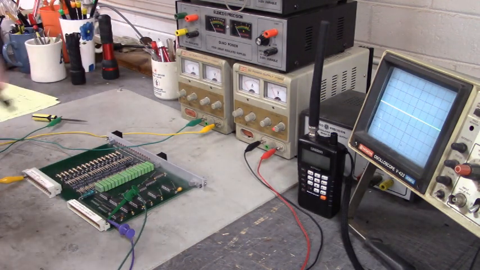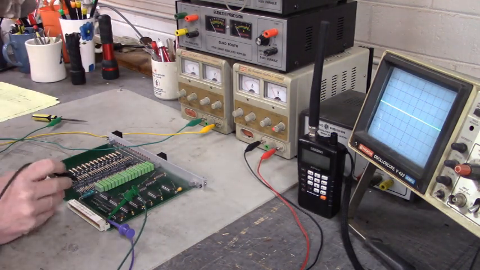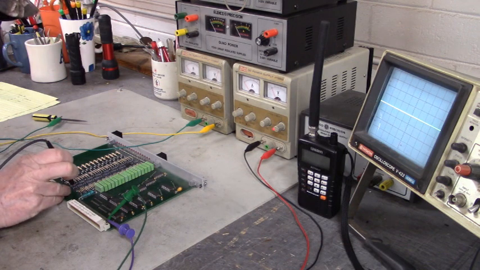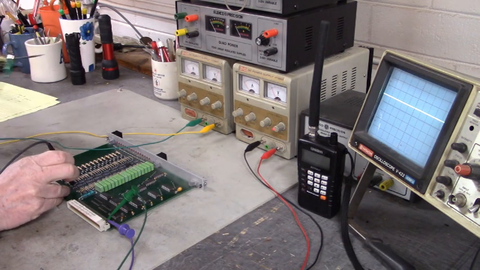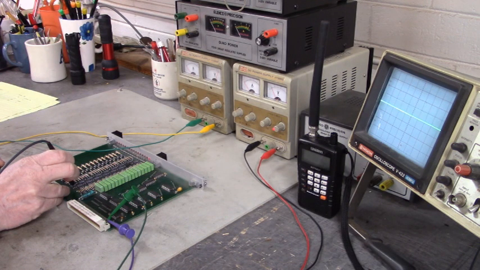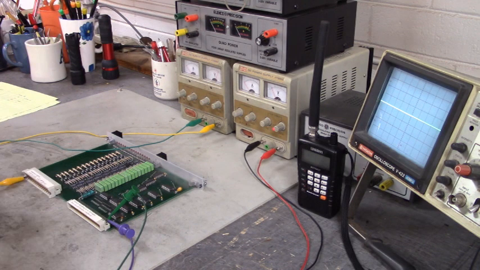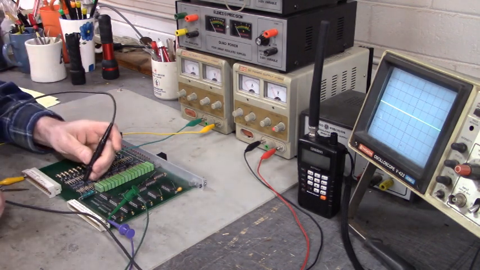It'll go from +5 to ground. There we go. You can see on the oscilloscope that the inputs go from +5 to ground.